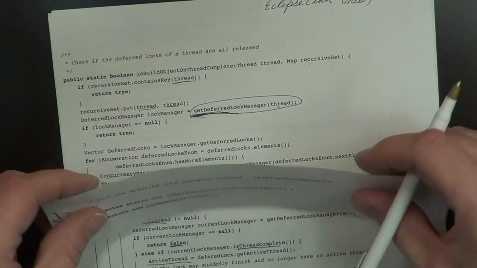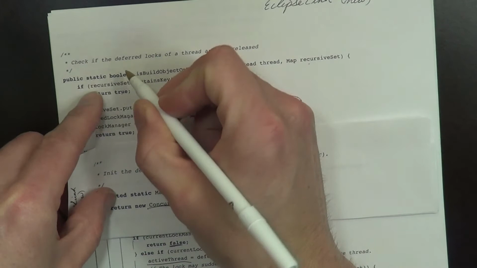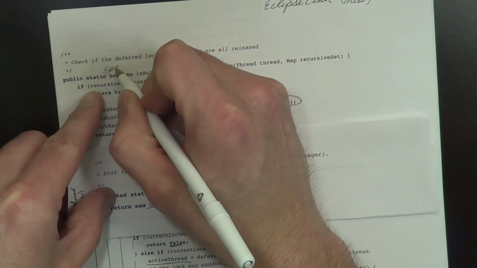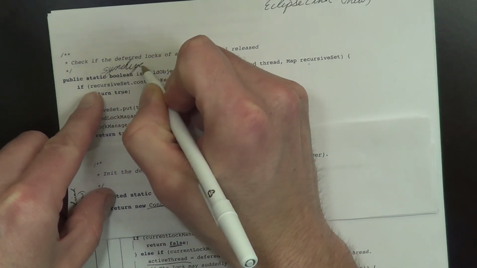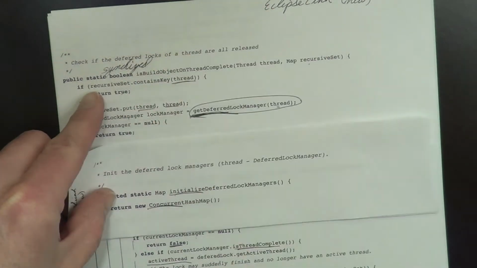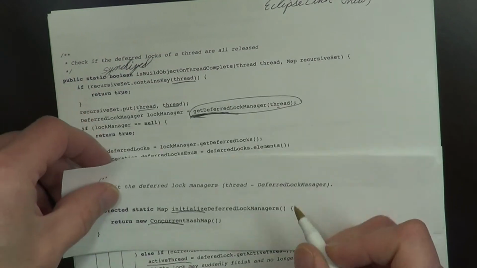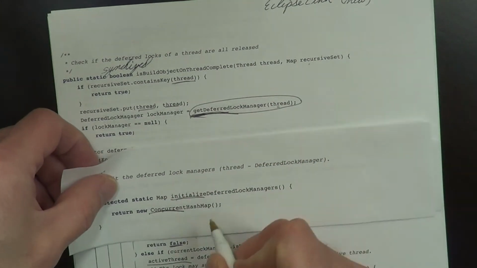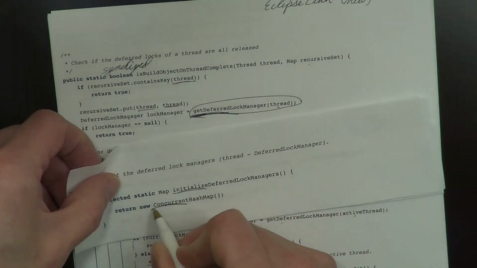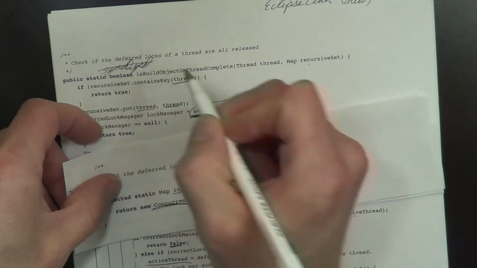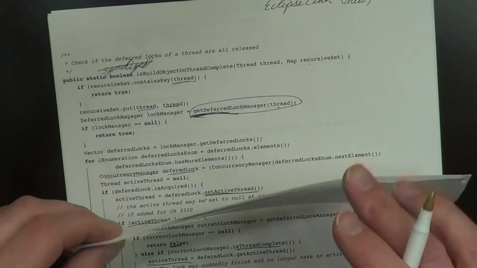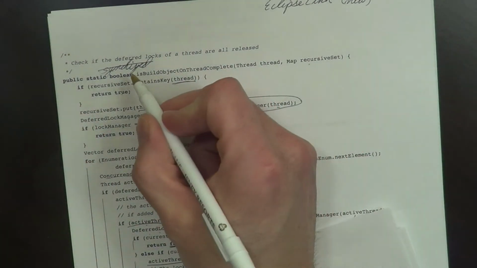So if they were able to push what the synchronized in the old code needed to be synchronized on into this deferred lock manager collection, then you can safely remove that synchronized code. I cannot spell synchronized.